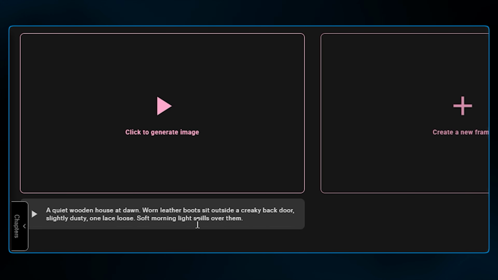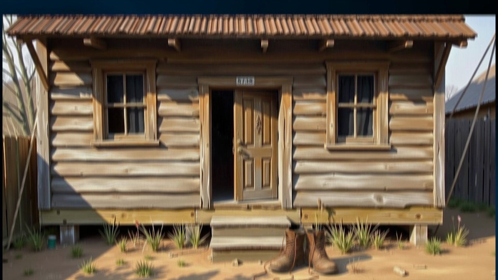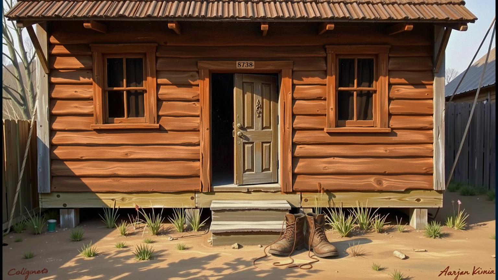I left my boots by the old back door. I'll describe the scene to match the image I have in mind. And here we go. This is pretty much what we asked for. A wooden house, boots near the door, and the oil painting style is consistent.